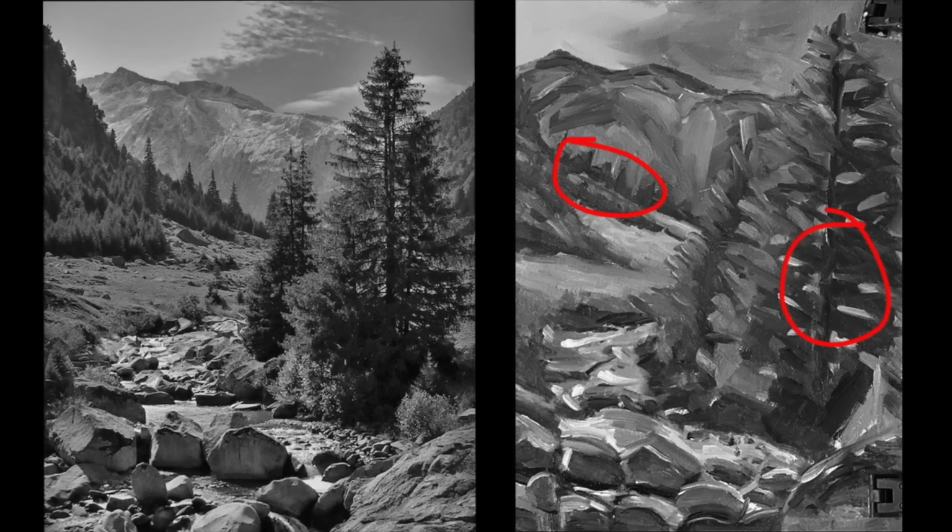Same thing goes for the rocks. You got these rocks in the foreground, and the dark shadows in there need to be darker than the shadows of the same kind of rocks further away. I mean, you can even see here that there's a dark in the mountain that rivals a dark in the tree.